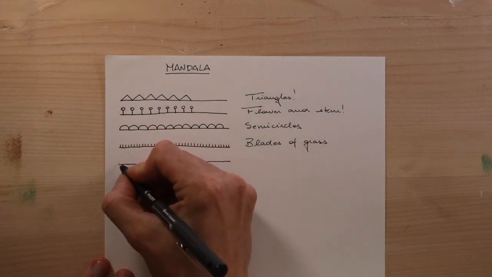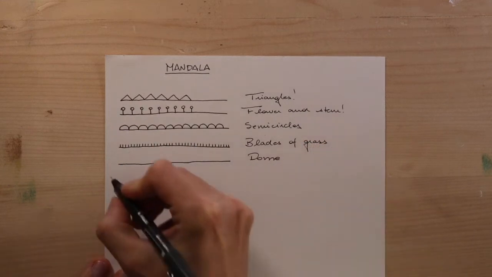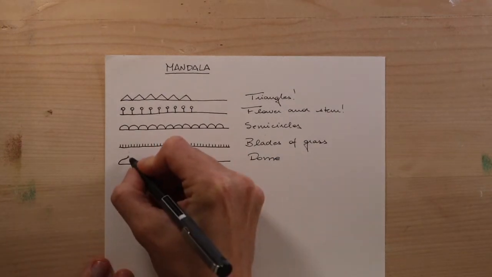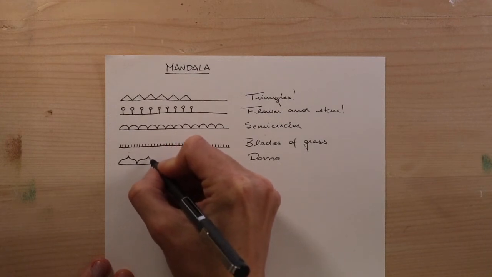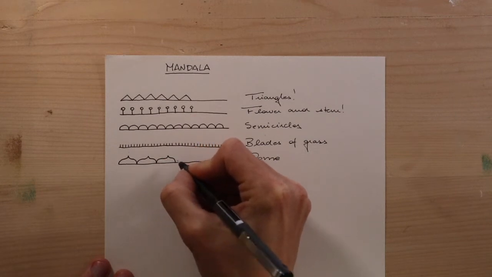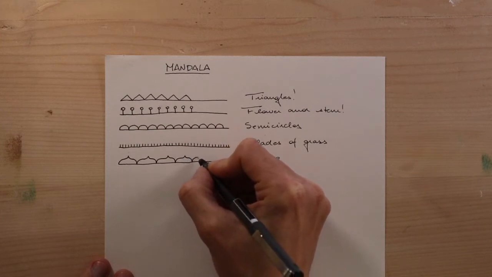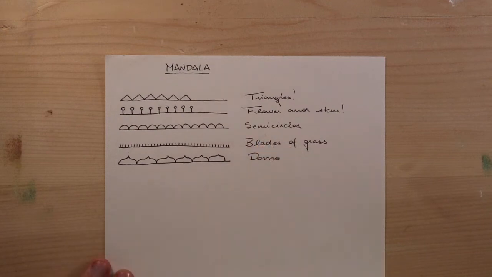Another cool design that I call a dome looks like the top of a cartoon ice cream cone. Some might say that these are lotus petals. Just use them as the dome of a building. That's another one you can add.